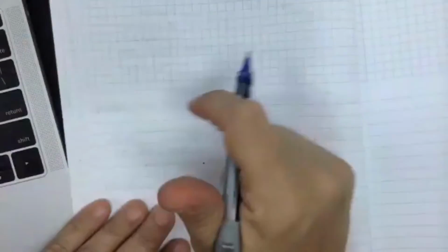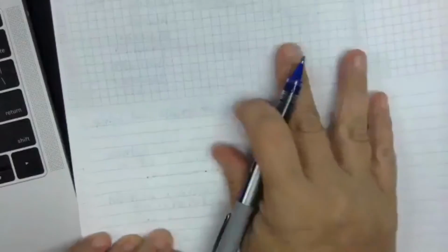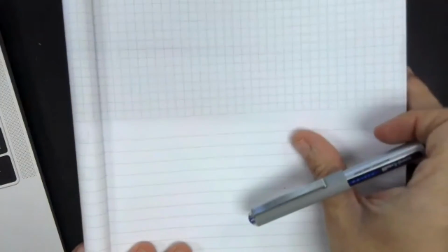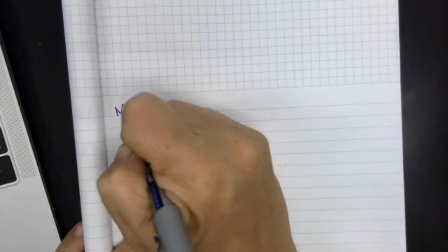We need to have methods and a data table for this. Let me write out the methods first. I'm going to switch over to another piece of paper because it's bleeding through and I don't want that to come up on the camera. So we're going to have materials and methods.